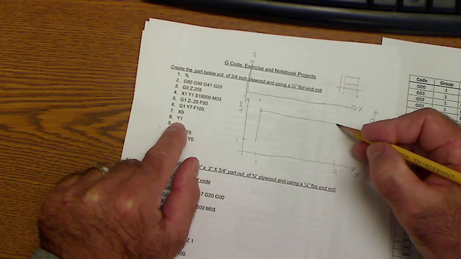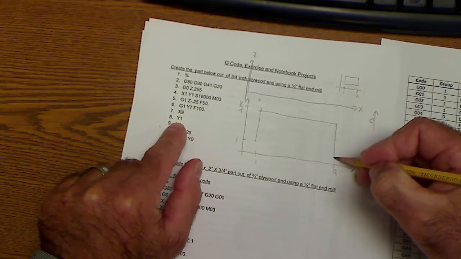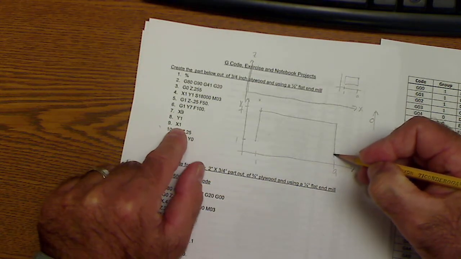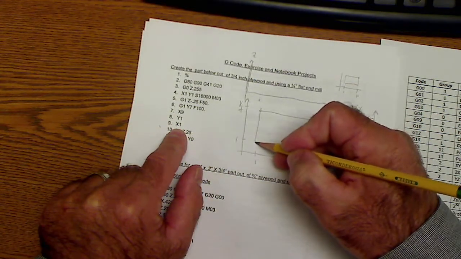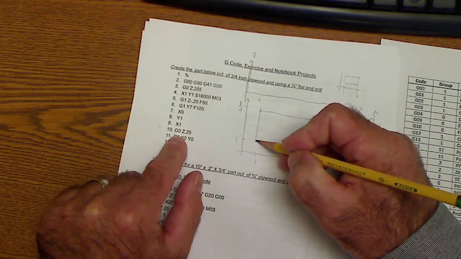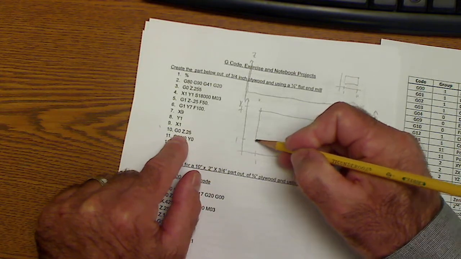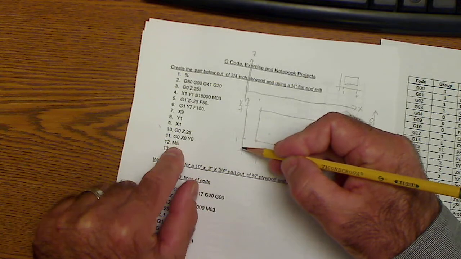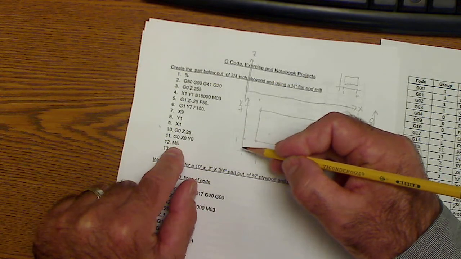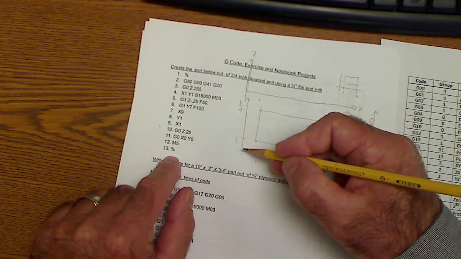From X9, travel to Y1. I travel back down here to Y1. I'm still in the board. Now, next code is travel over to X1. So I'm back at my origin. G0, rapid travel up to positive 0.25. Rapid travel back to my origin. M5, turn spindle off. End of my program.